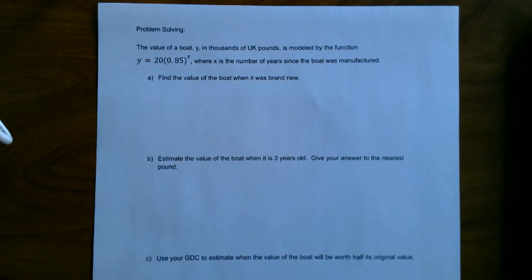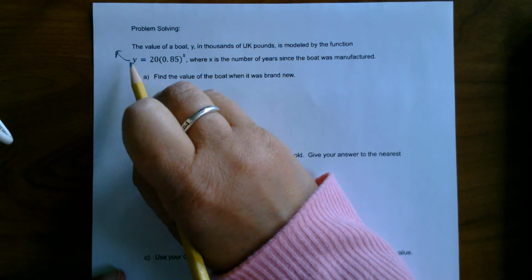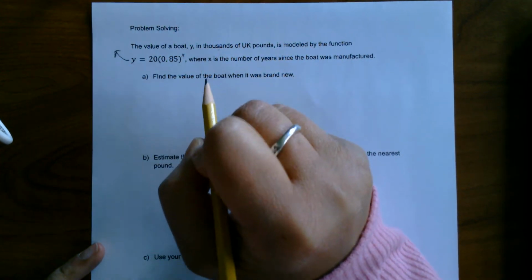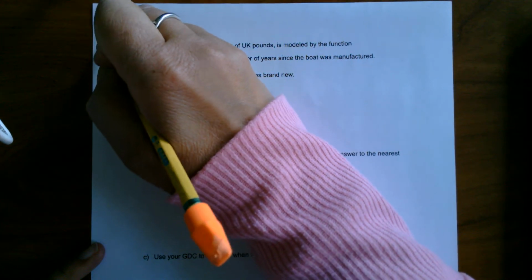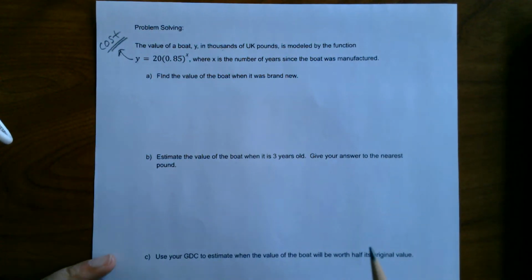Now, I'm going to ask you, actually, I'm going to require you, on your paper, where you see the y, put a little arrow, and then write what it is. It's the cost in thousands of pounds, but I'm just going to label it cost.